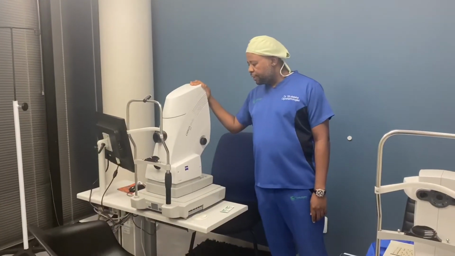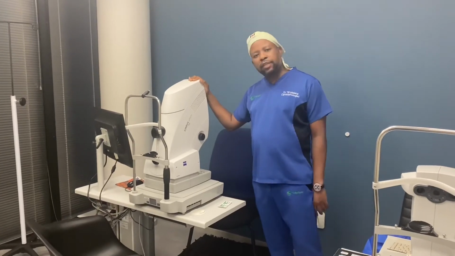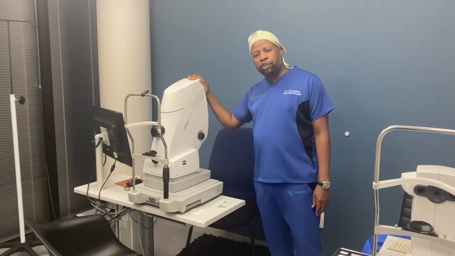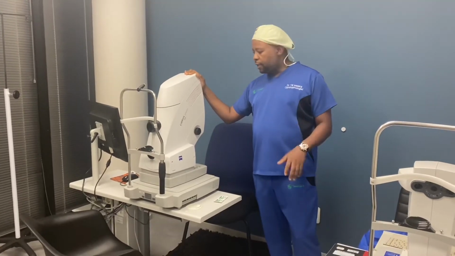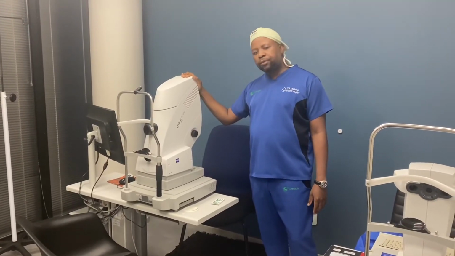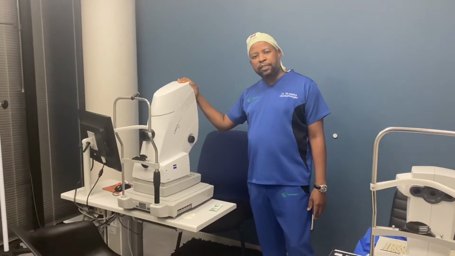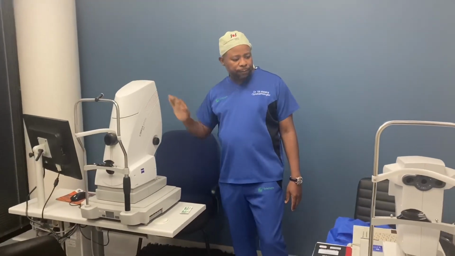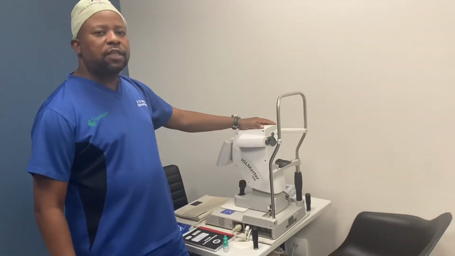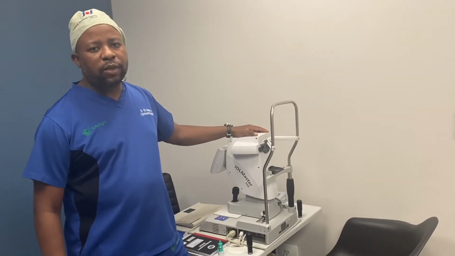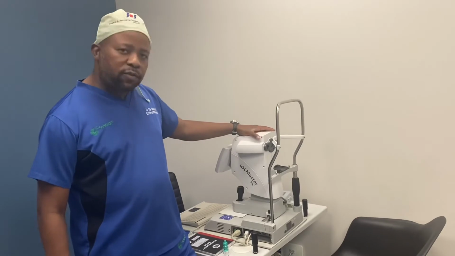This is a Zeiss Visucam photo that we use for angiography to look mainly at diabetic retinal disease. And yeah, we do angiography on these patients and other retinal conditions. We also have an IOL Master, which is a machine that we use for biometry to calculate lenses for cataract surgery.